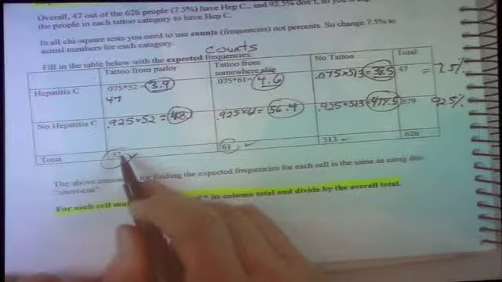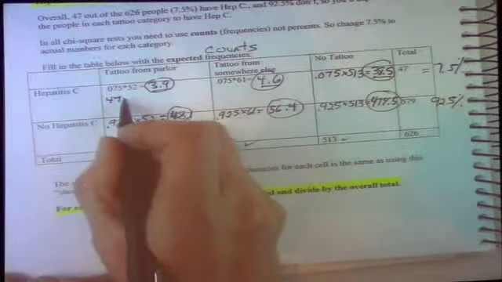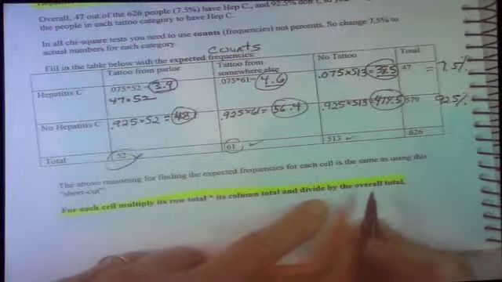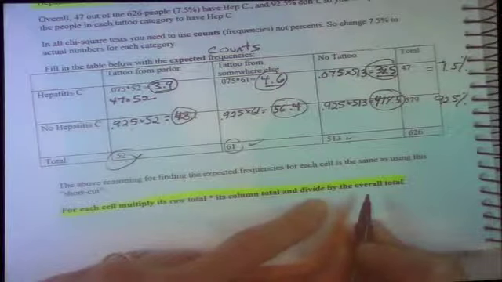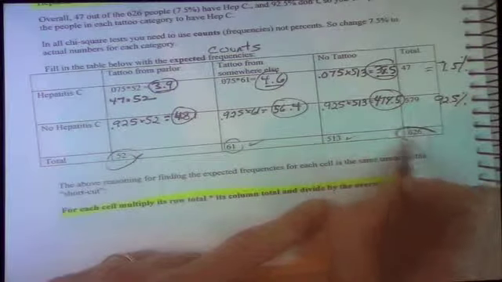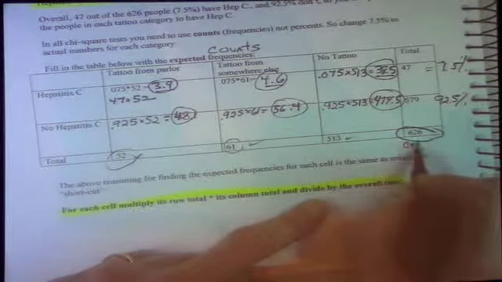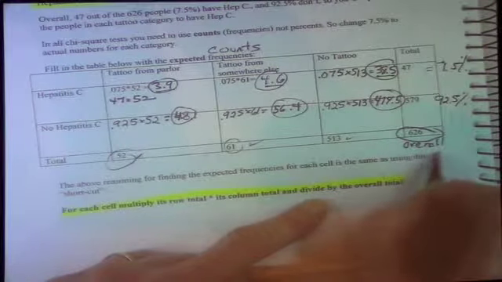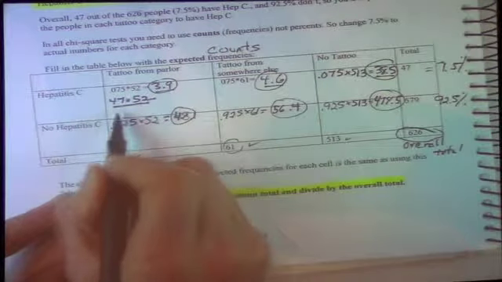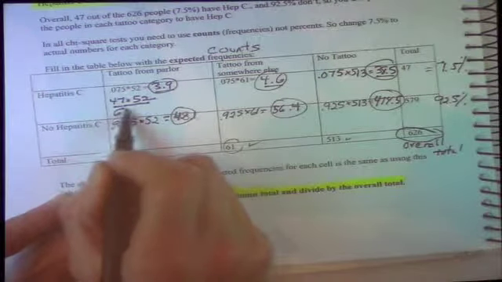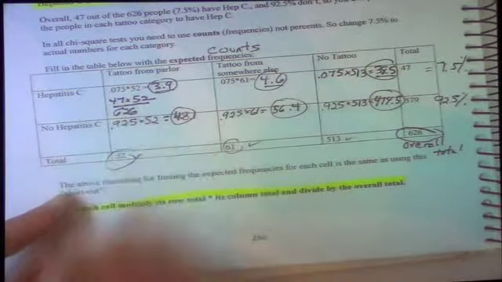That's its column total. So you multiply it by 52, and then divide by the overall total, by everybody in the population. This is the overall total. So we'll divide it by 626.